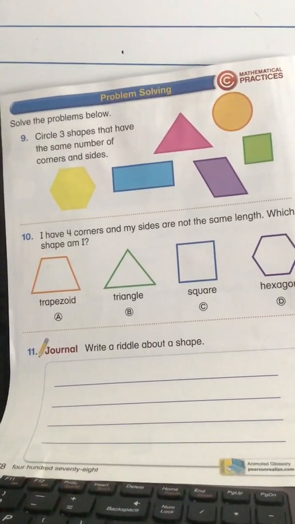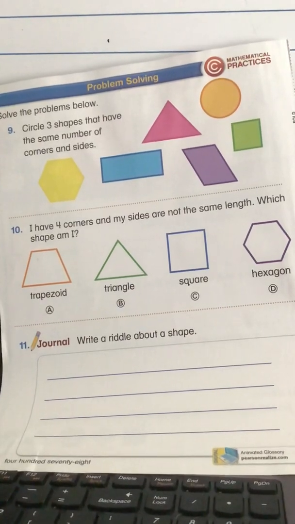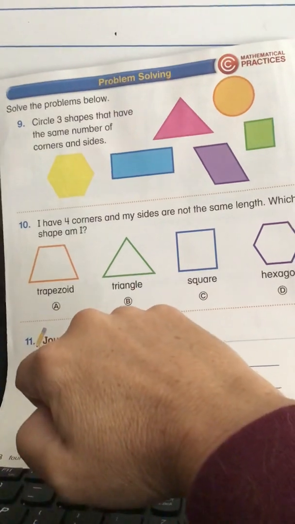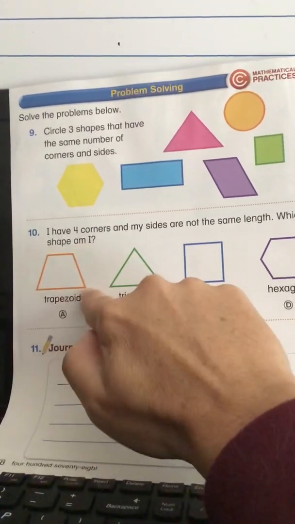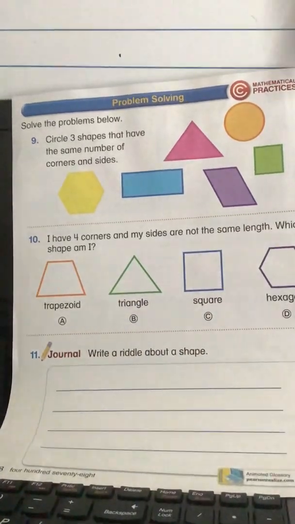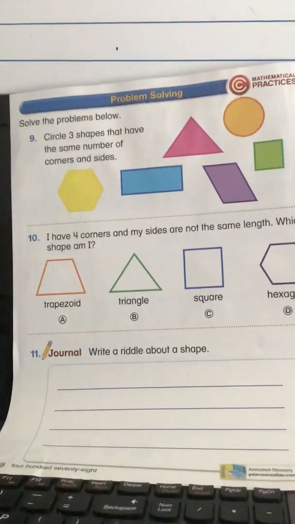So our other part of the clue is my sides are not the same. On this one, are all sides the same? No, this one's shorter and this one's longer. Are all sides the same here? Yes. So we have letter A. This one, the sides are not the same.